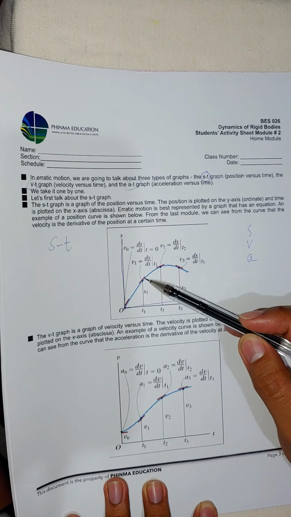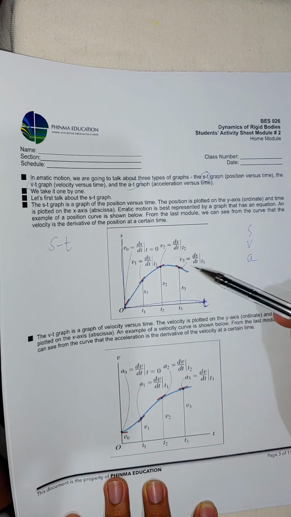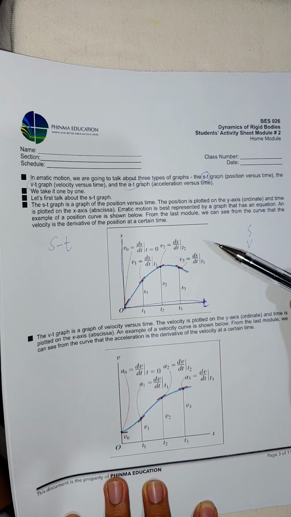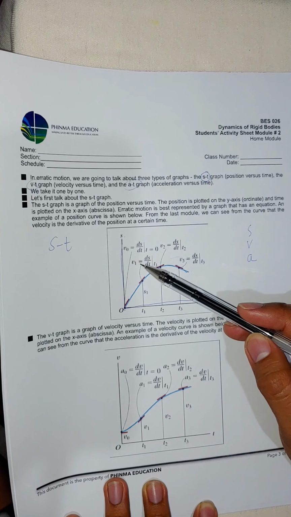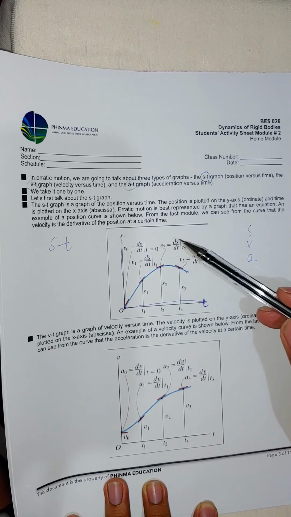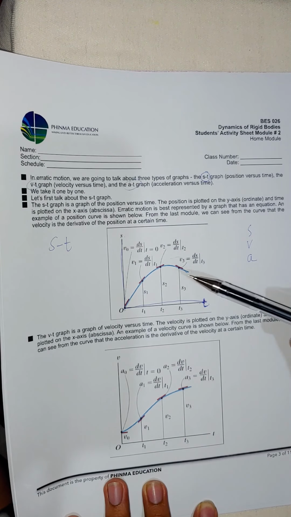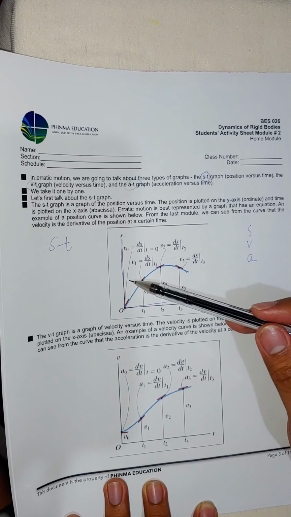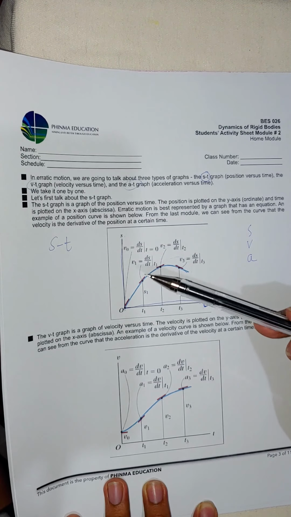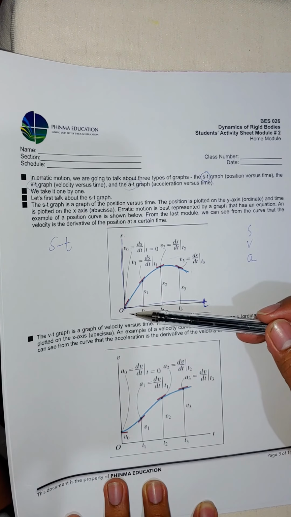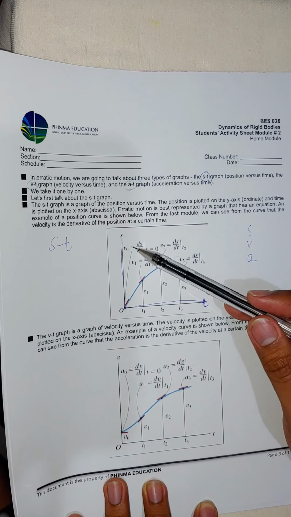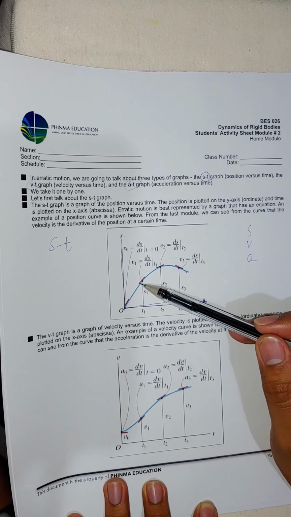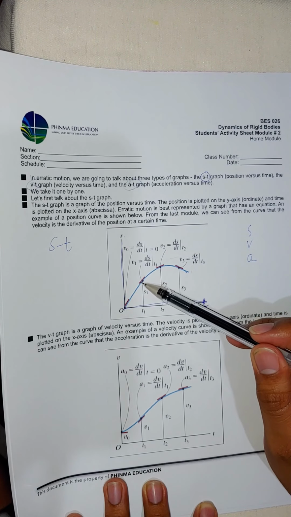If you look, there are red lines here, which you can see in your modules. There it is written velocity 1, velocity 2, and velocity 3. We know that the derivative of the position with respect to time is the velocity. So what are these lines?